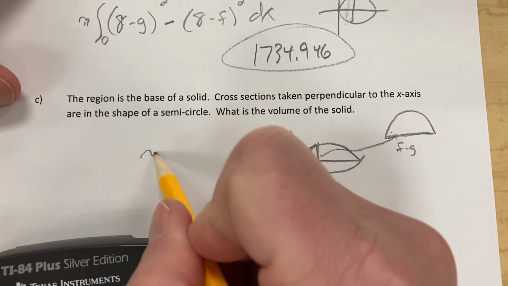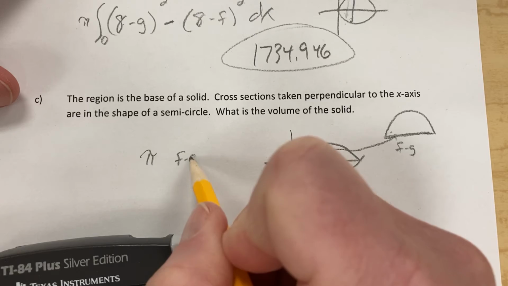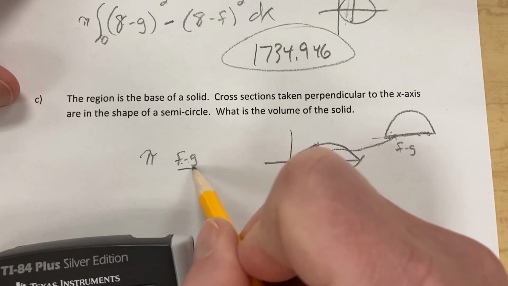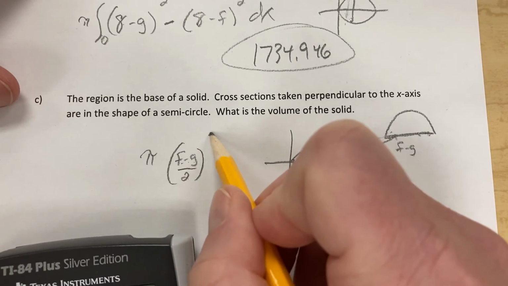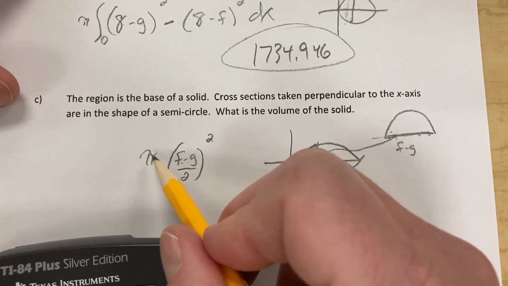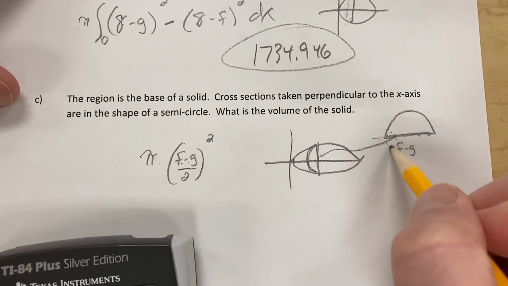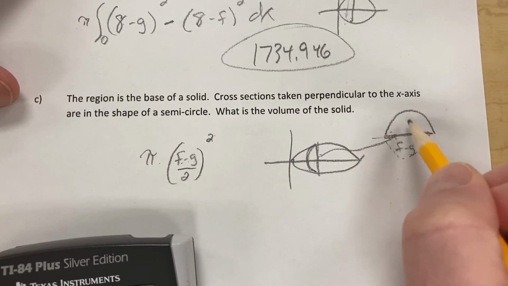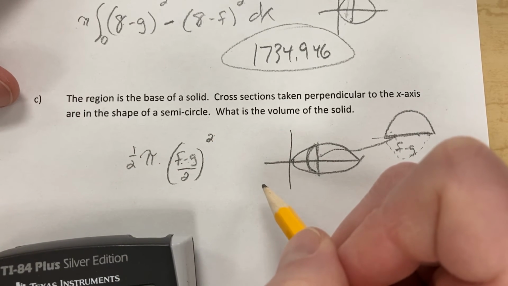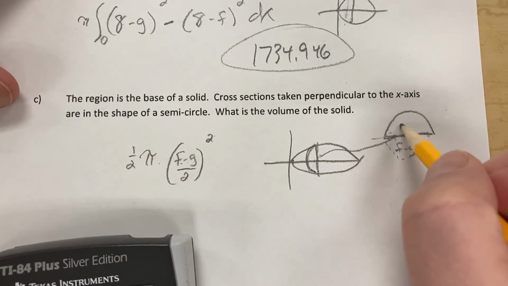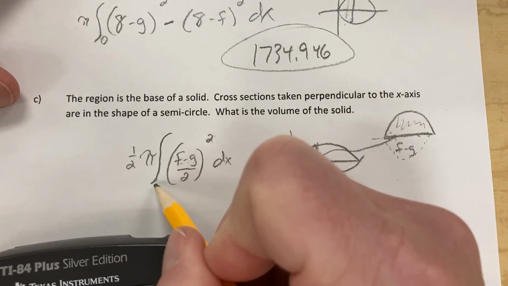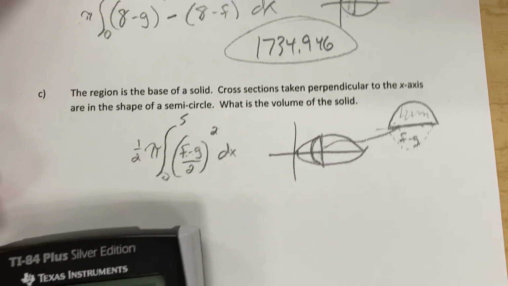So area of a circle is pi times radius squared. Now the radius is not f minus g. F minus g is the diameter. The radius would be half of this. So I'm going to take f minus g and cut it in half, and that would give me the radius. So now pi times this radius squared, that would be for the whole circle. But we aren't dealing with the whole circle, we're only dealing with half of it. So I need a half on there to give me the semicircle. Now that right there would represent the area of that little circle. If I do a dx, that'll give me a volume. And if we sum all of that up from 0 to 5, that'll be all the semicircles and give us the whole volume.